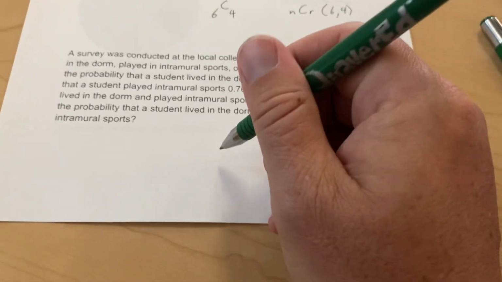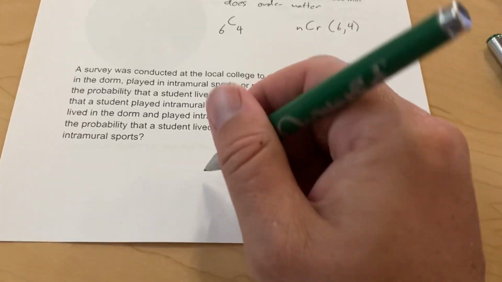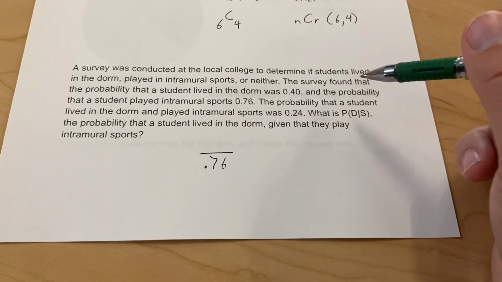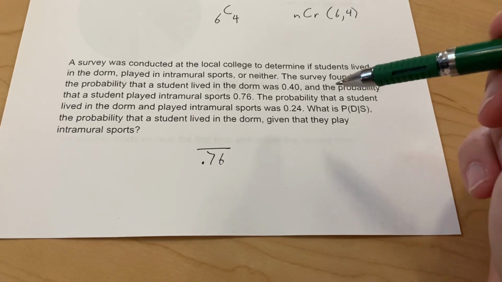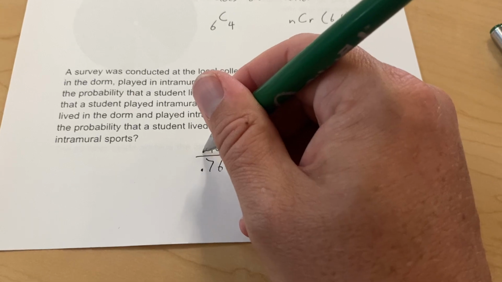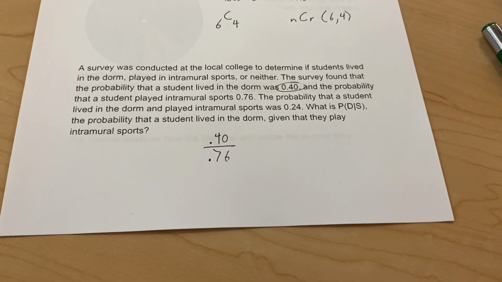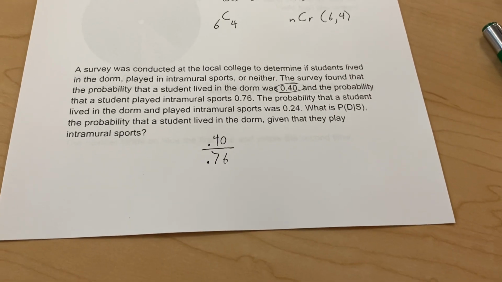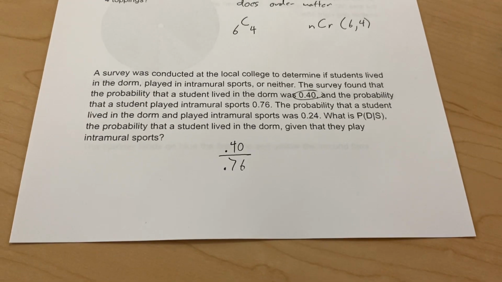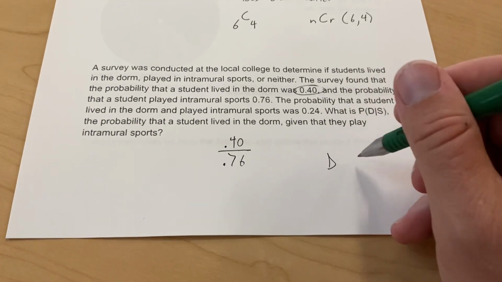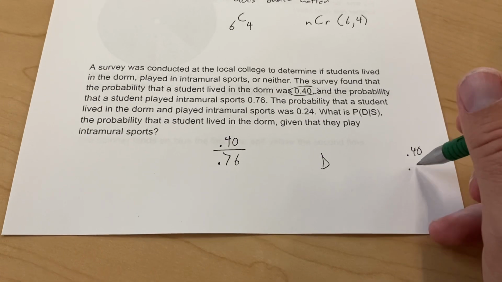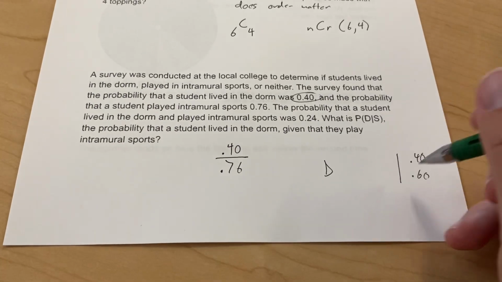So this is going to be... given that they play intramural sports means we're limiting the bottom of the fraction to a 0.76. And then the ones that are going to live in the dorm for that, that's these living in the dorm, so 0.40. So this is the 0.40 out of 0.76 is what we're going to be dealing with. You can break this down into a table to look at it a little more clearly. But it's basically, here's the dorm, yes or no. And the yes or no totals are 40% and 60%, okay?